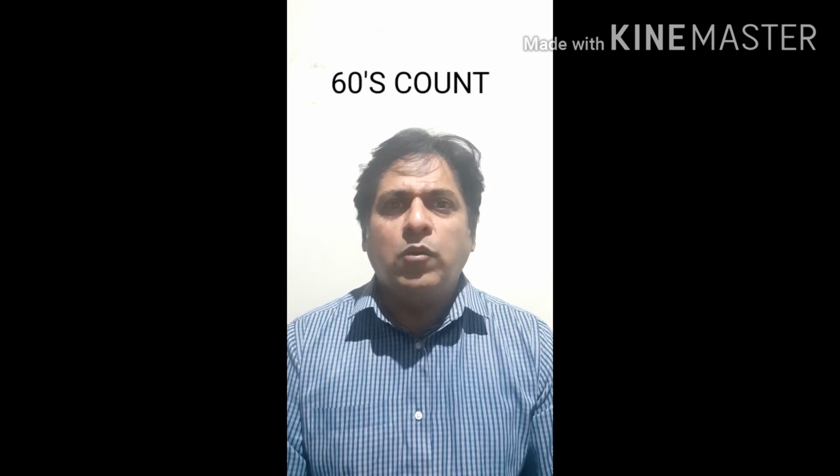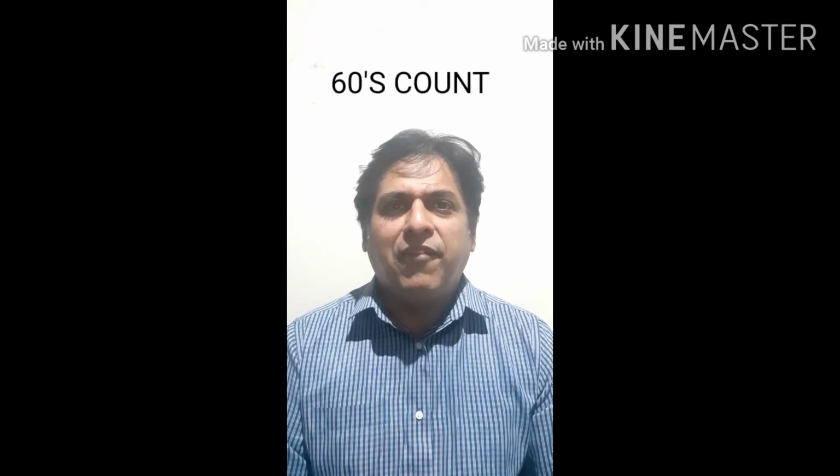Now, we also have something called count, that is, the yarn count, that is how many threads are used together and woven in a particular area. That also talks about the thickness of the cloth. The higher the count, the thicker the cloth. So if you want a sustainable garment, you need to look for these two things: the ply should be higher and the count also should be higher. 60 count is the best available fabric for use.